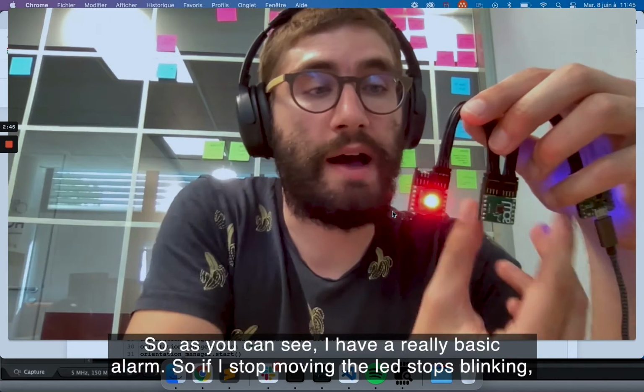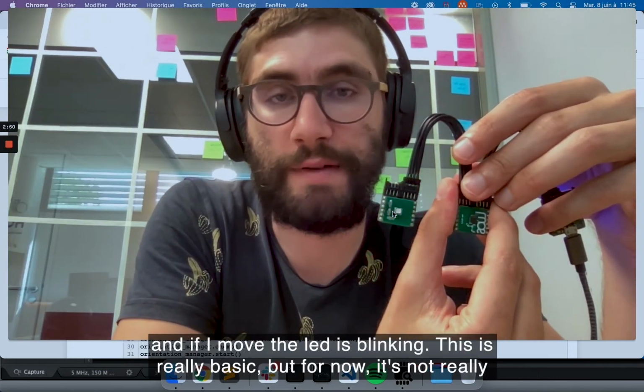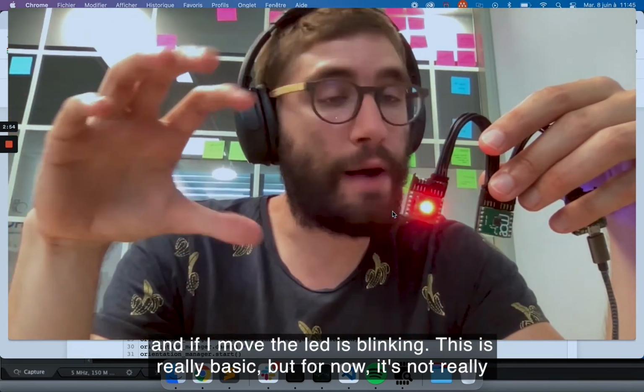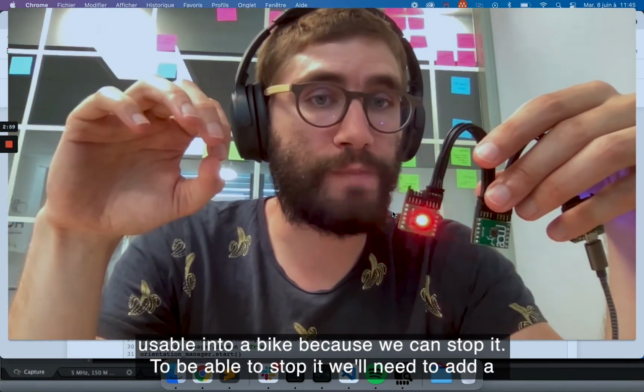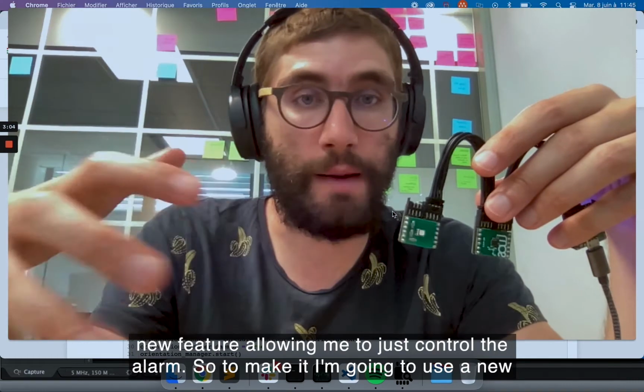So as you can see, I have a really basic alarm. If I stop moving, the LED stops blinking, and if I move, the LED is blinking. This is really basic, but for now, it's not really usable on a bike because we can't stop it. To be able to stop it, we'll need to add a new feature allowing me to control the alarm.